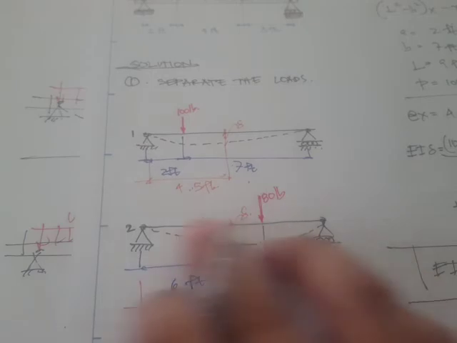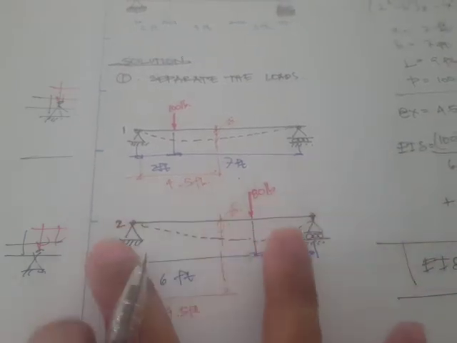And I think I forgot also to write here from the beam table, beam 1. Okay, so this is referring to beam number 1. Okay, so now let's solve for this beam number 2.